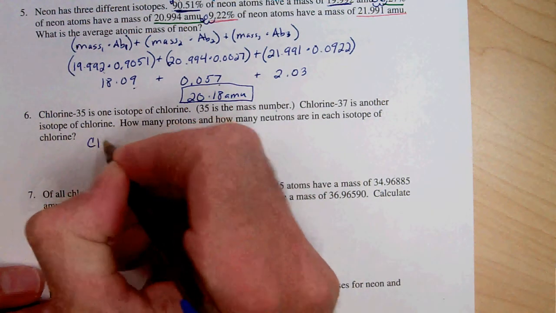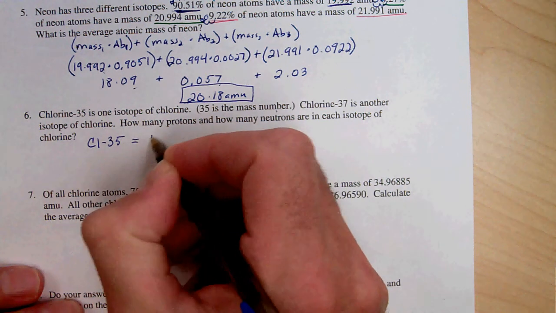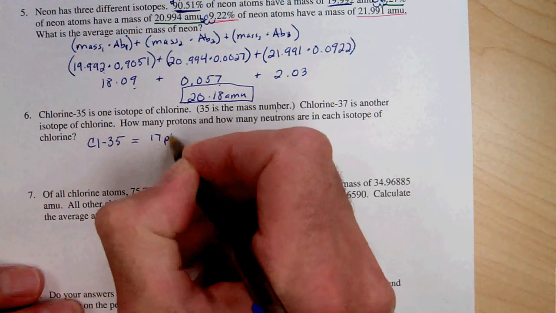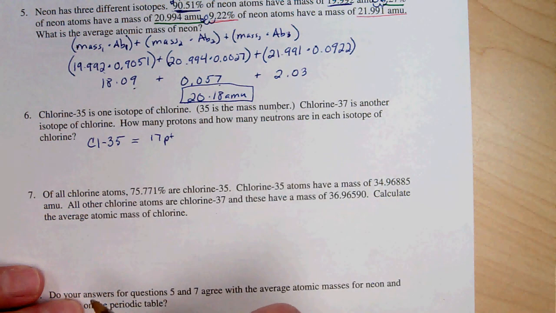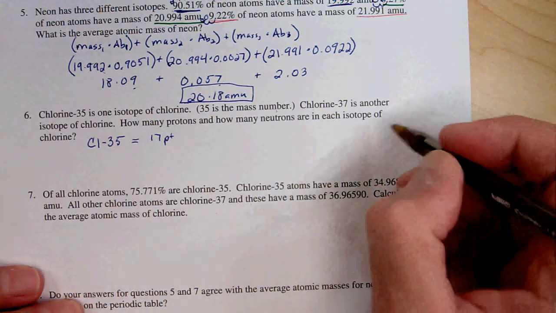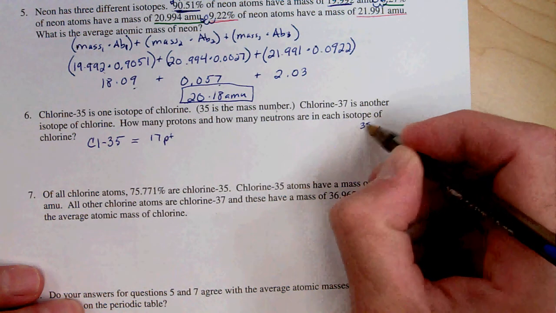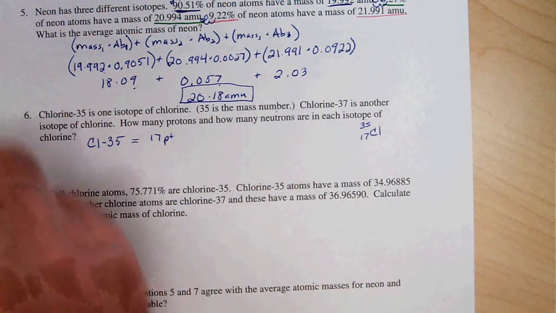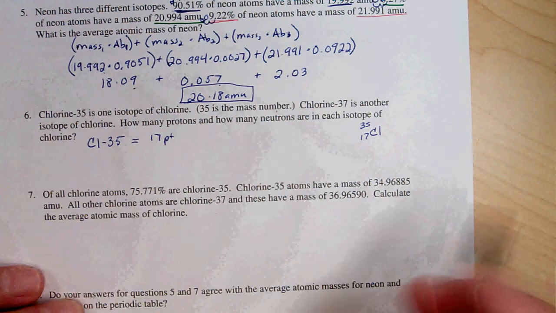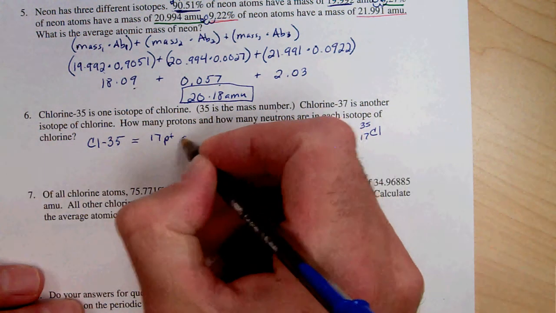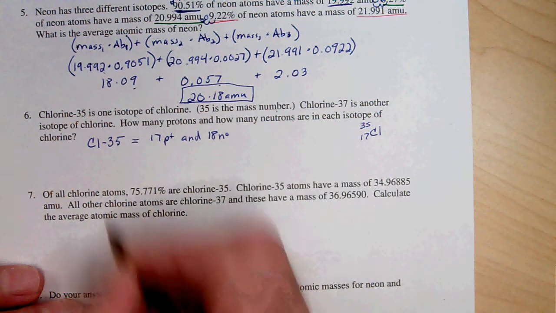So for chlorine 35, we have 17 protons. And how many neutrons? Well, if I were to write this as nuclear notation, it'd be chlorine 35 over 17. And I can just subtract 35 minus 17 to get 18 neutrons. 17 protons and 18 neutrons.